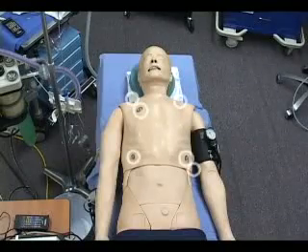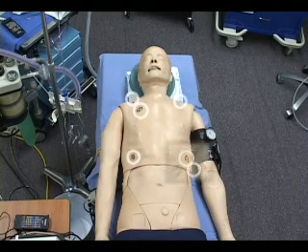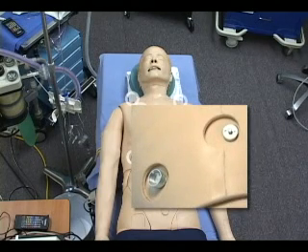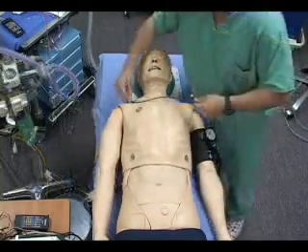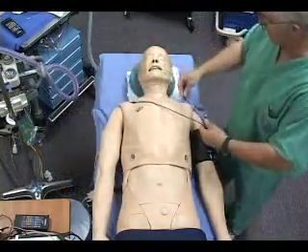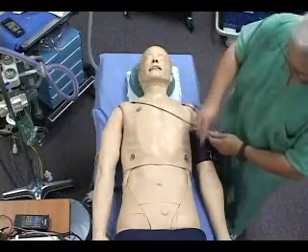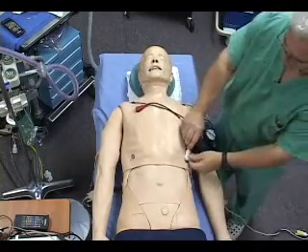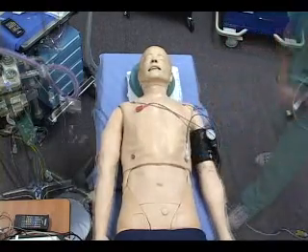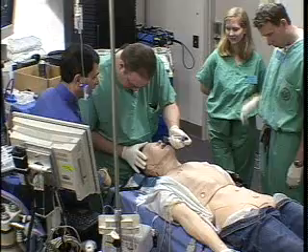SimMan has 2 sets of connectors on his chest. They are different, and it is not possible to inadvertently interchange them. The first set of connectors is for EKG monitoring, and either a 3-lead or 4-lead EKG can be monitored. 2 additional leads on the chest are for the defibrillator. They can be connected in either order.